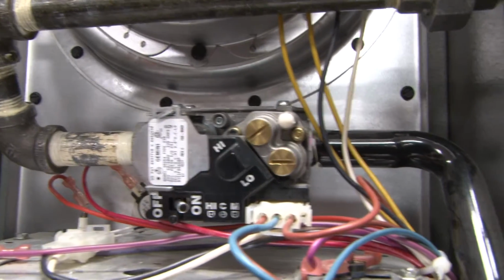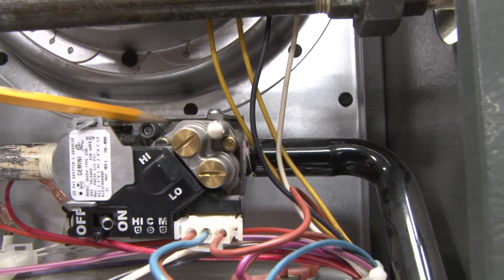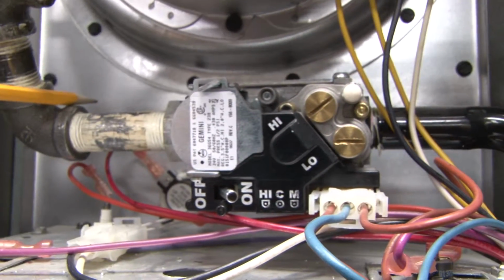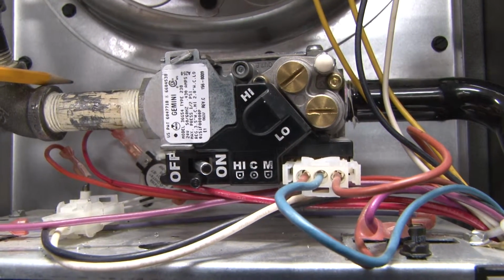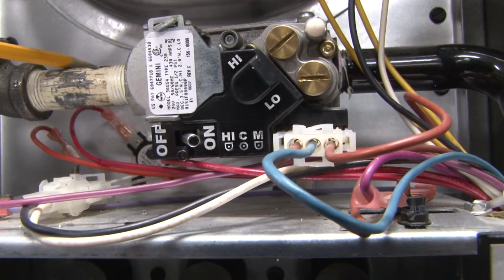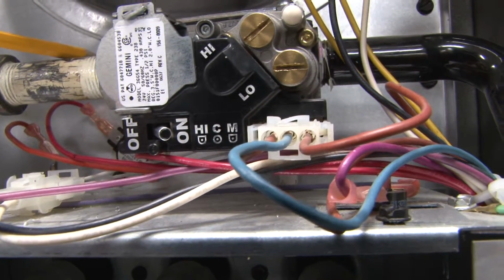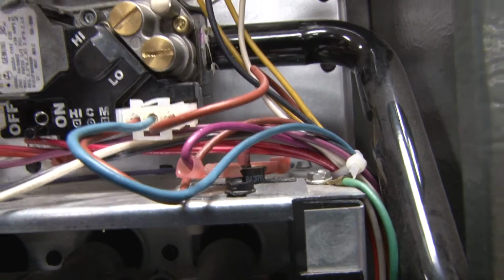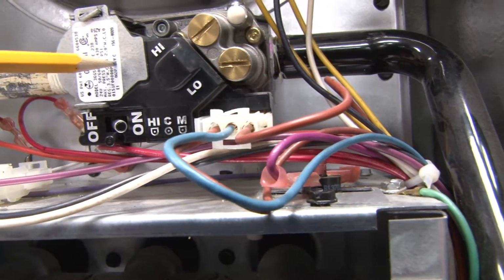We know that the gas valve will allow the inlet gas pressure to drop down from about 7 inches, and sometimes it'll be higher, down to 3.5 inches on the outlet of the gas valve.